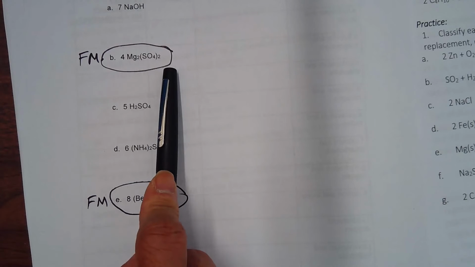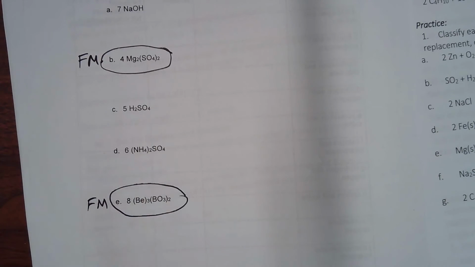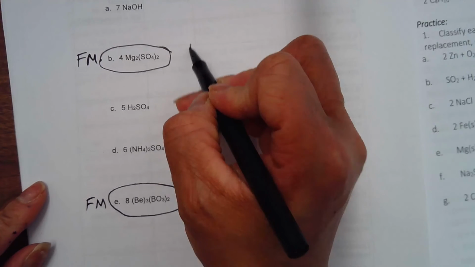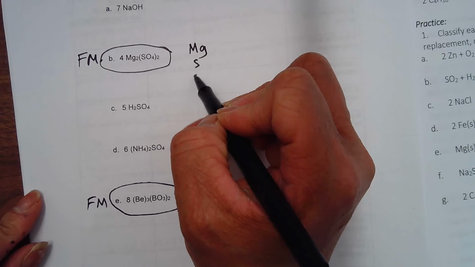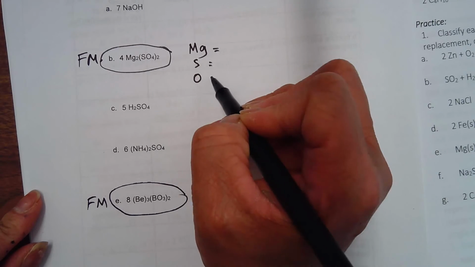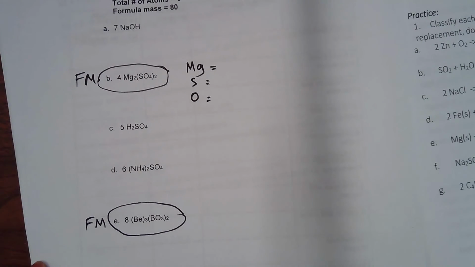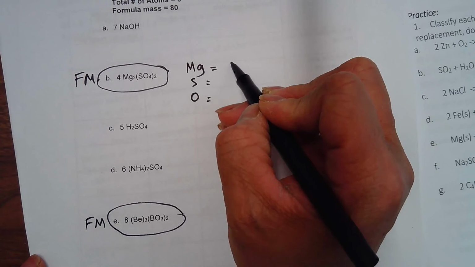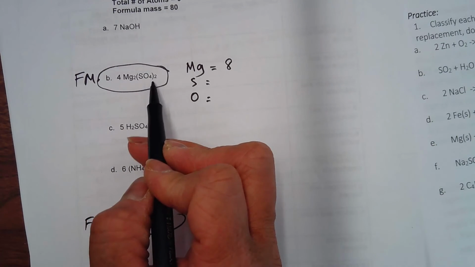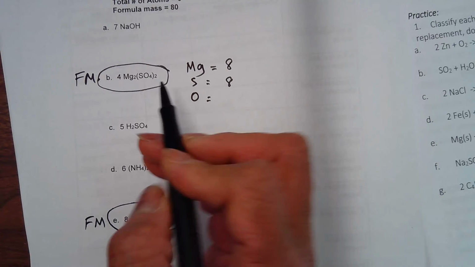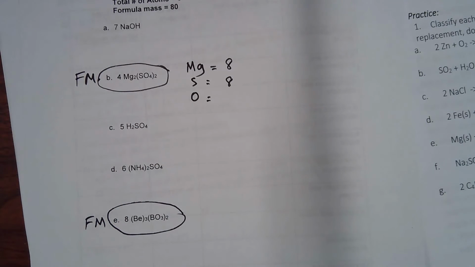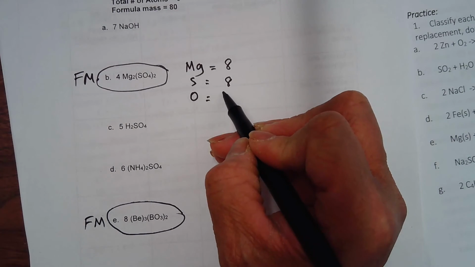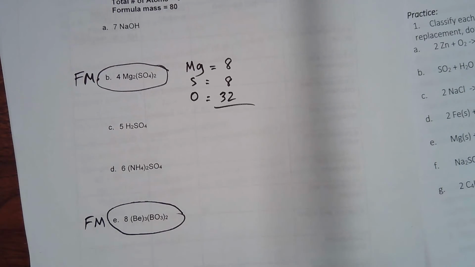You're looking at the formula mass for this one, but first you need to find the number of atoms, right? Okay, so let's list the elements: magnesium, sulfur, and oxygen. How many magnesium do you have? 4 times 2, 8. Sulfur, 2 times 4, 8. Oxygen, 4 times 4 times 2, 16 times 2 is 32. How many atoms altogether?